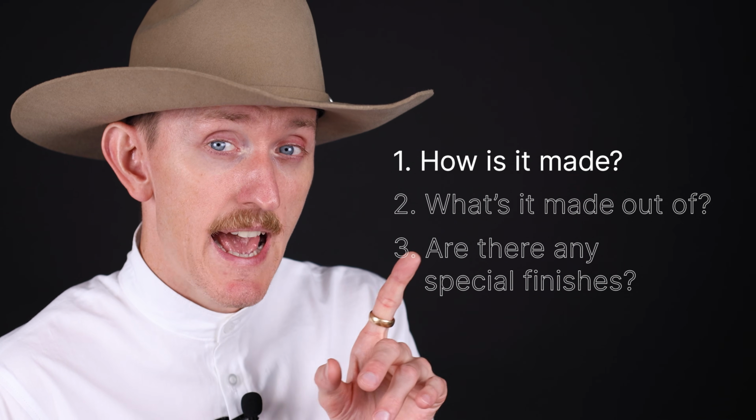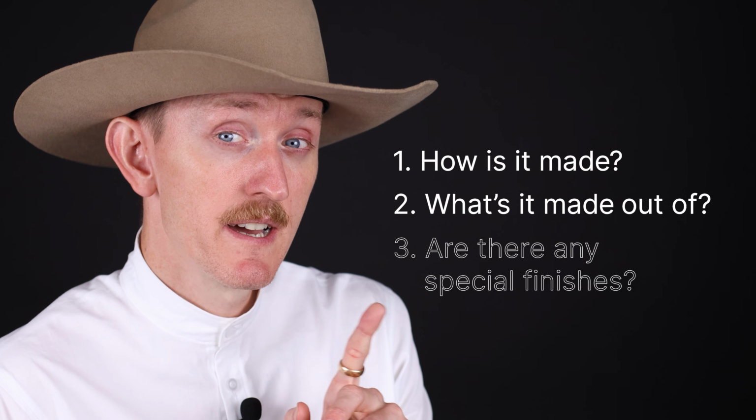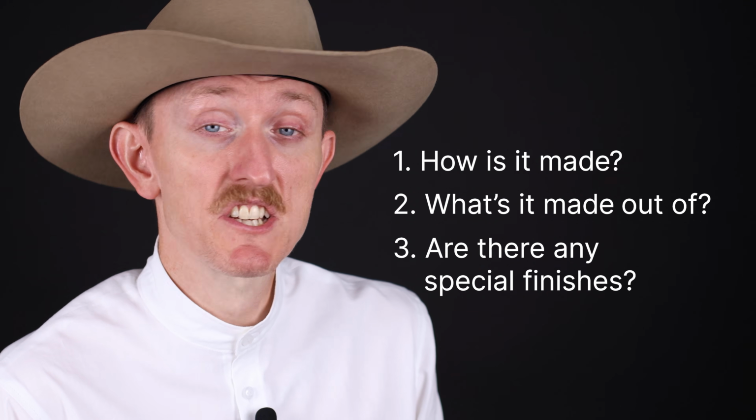Now, I've barely scratched the surface of the fabric topic, but hopefully I've given you a framework that helps you think about fabric rather than just being confused and overwhelmed by the countless names of different fabrics out there that make absolutely no sense. Often having multiple names for the same thing, like that cotton batiste I was telling you earlier, also sometimes called cotton lawn. I like to ask myself, how's it made? What's it made out of? And are there any special finishes that change the fabric?